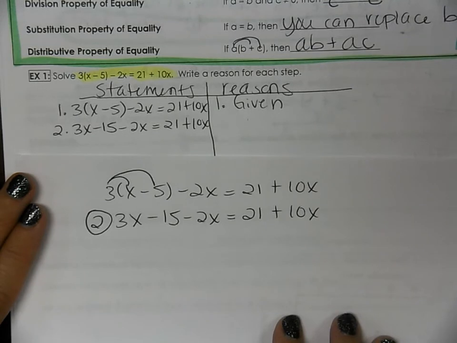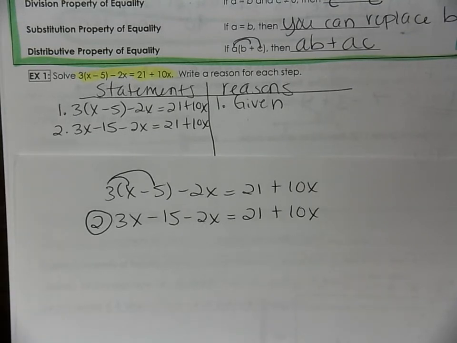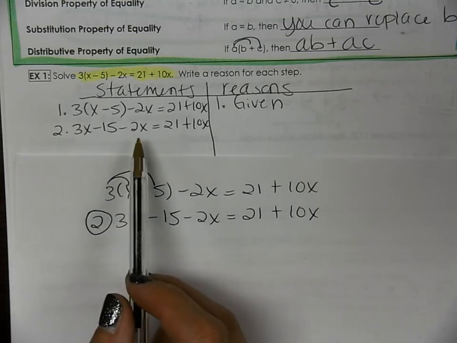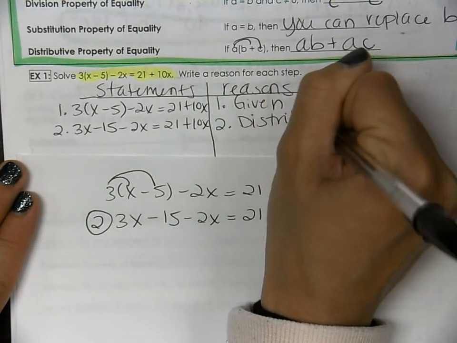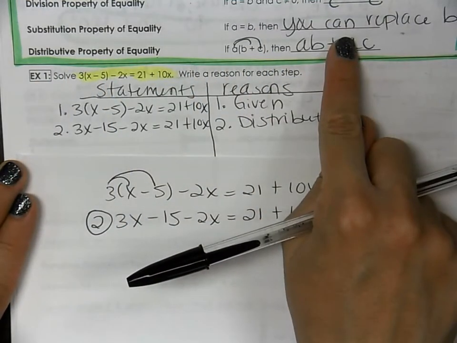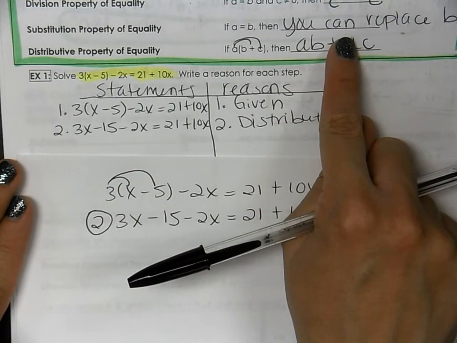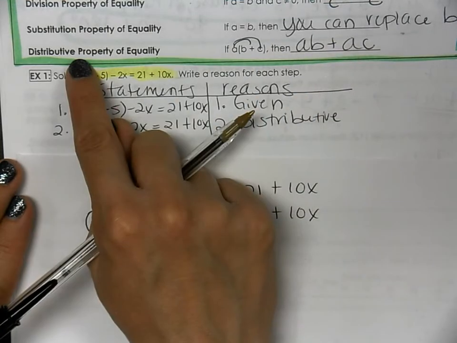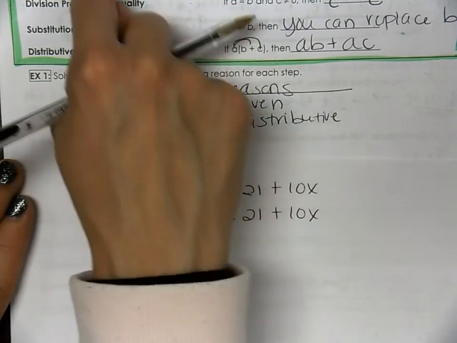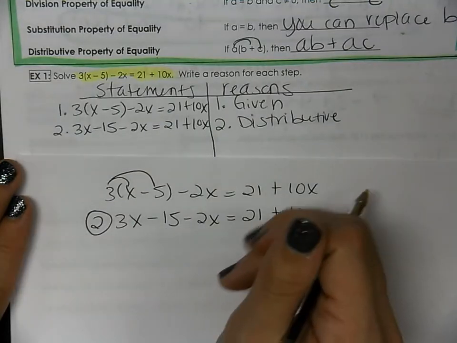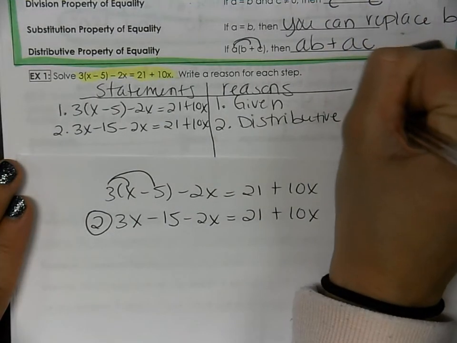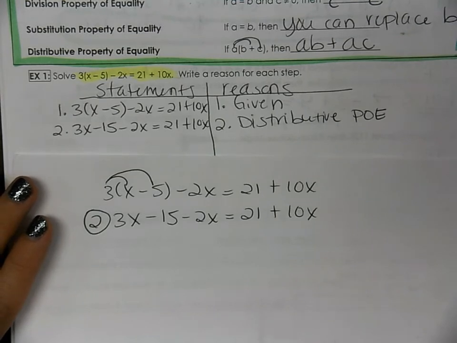Now, when I asked you what to do first, you told me to distribute. That is your reason. That is what I did to get this second statement. So your reason should be distributive, it's this last one right here, distributive property of equality. I am 100% okay if you abbreviate property of equality because you see it a lot. It's not just going to be today. You'll see it in unit 4, unit 3, everything. You can abbreviate that as just POE for property of equality. I'm 100% okay with that. If you'd rather write it all out, write it all out.